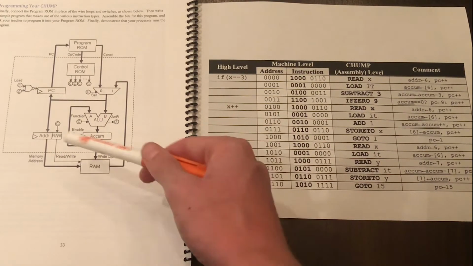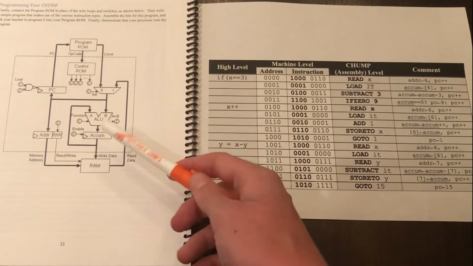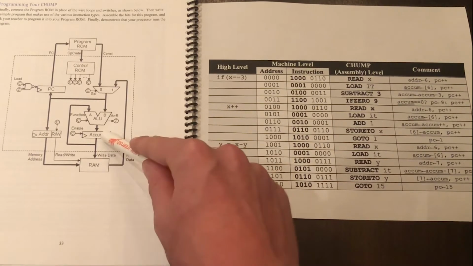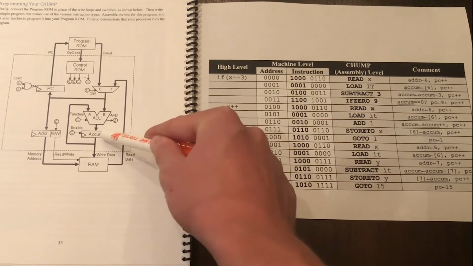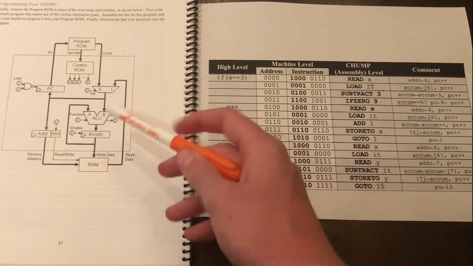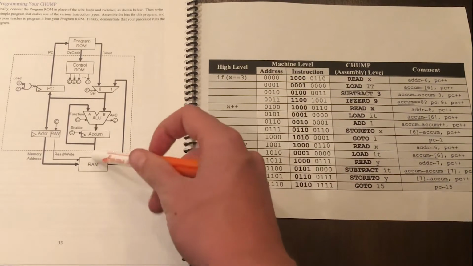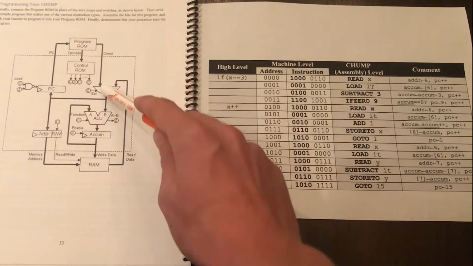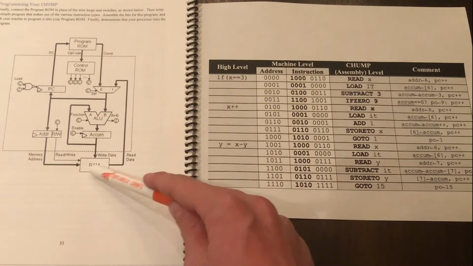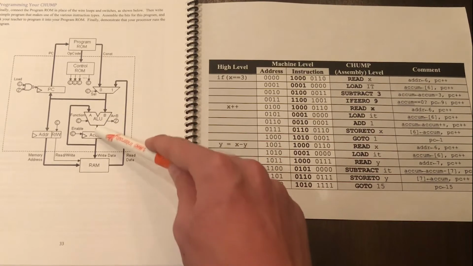Then we're going to say if 0, 9, which is basically saying if this value in the accumulator is 0, go to address 9. Let's say it's not equal to 0, so we're just going to go to the next address. The next address, we're going to read x again. So let's put it into RAM. Then we're going to load it into the accumulator.